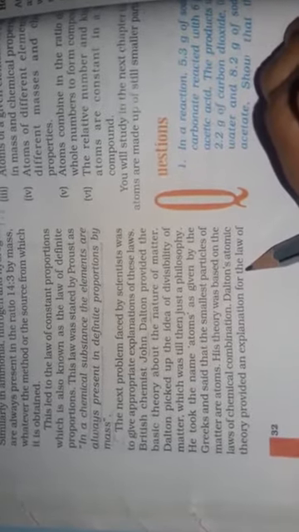His theory was based on the laws of chemical combination, and Dalton's atomic theory provided an explanation for the law of conservation of mass and the law of constant proportion.